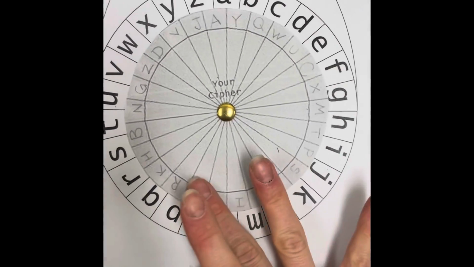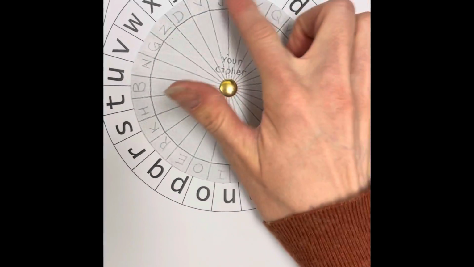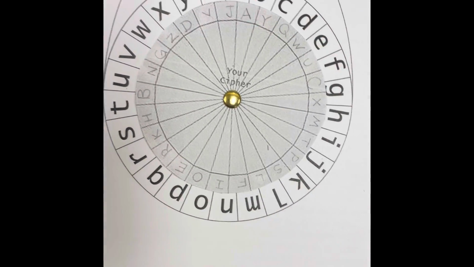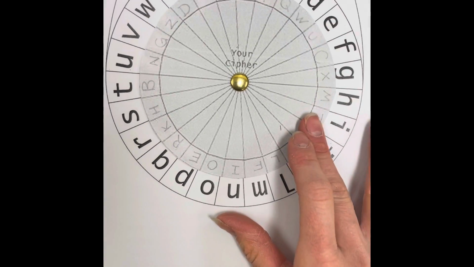And again, if I was sharing this key with a friend, I would just hand them my wheel right now, and they could copy down the letters in the same order that I randomly wrote them here. The next step is to encrypt a message. So you're going to line up your letters.